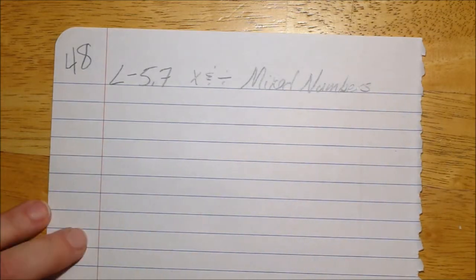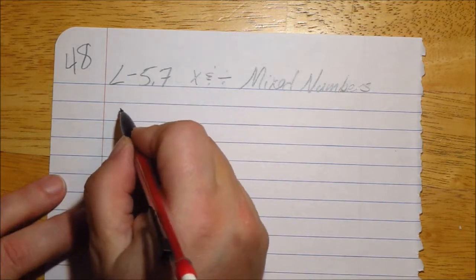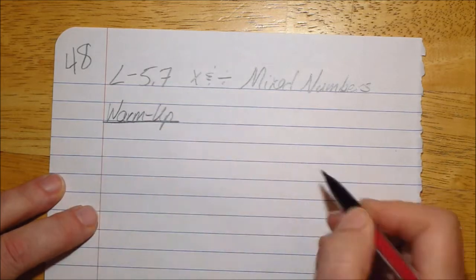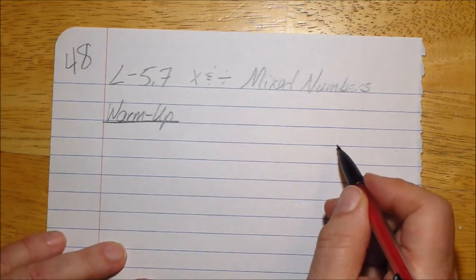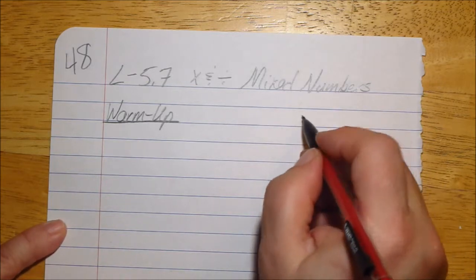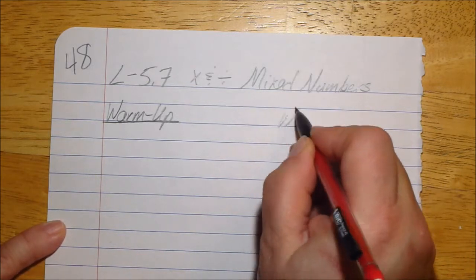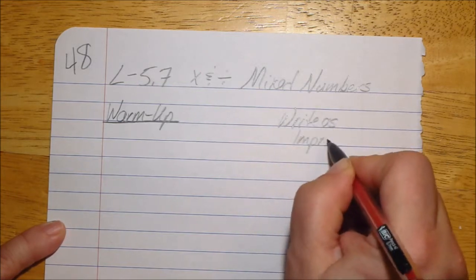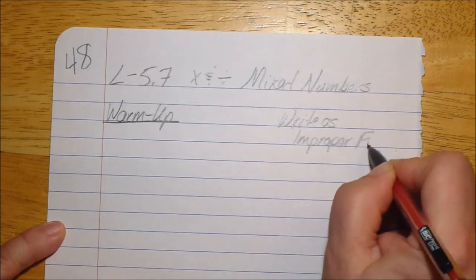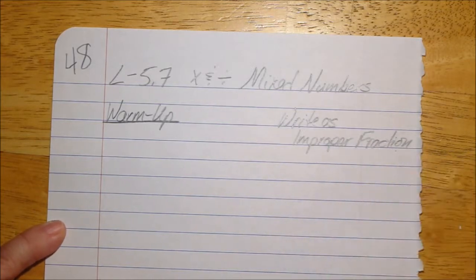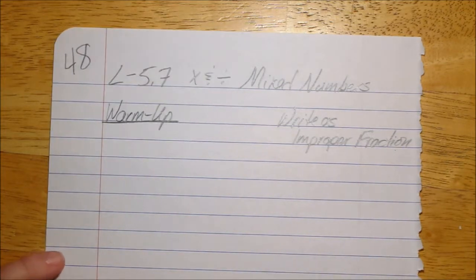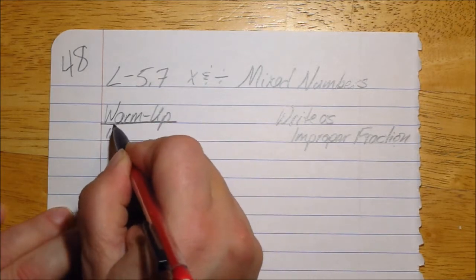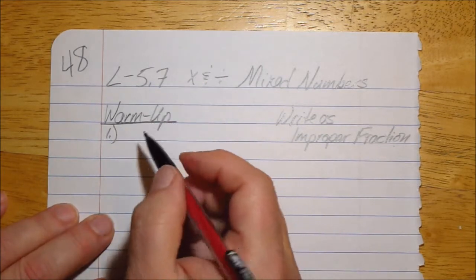All right, so the warm up for this lesson has 4 problems. I'll write some quick instructions out on the side here. The instructions for all of these problems is to write as an improper fraction. So they just want you to get some practice at converting mixed numbers into improper fractions, which I would hope you all know how to do by now. But it's going to be key to today's lesson, so they want you to do that.